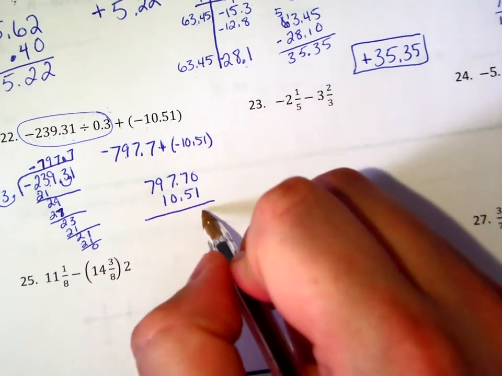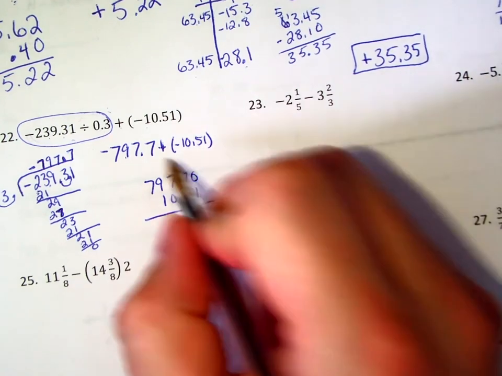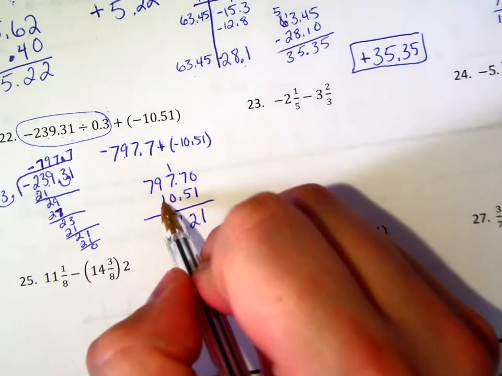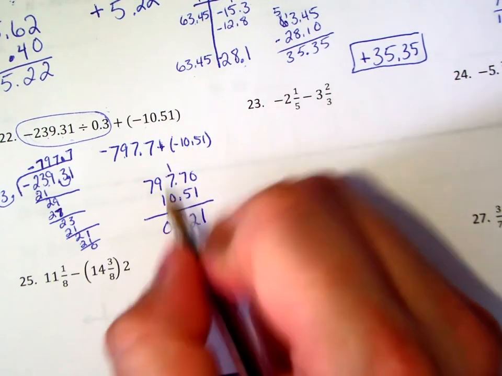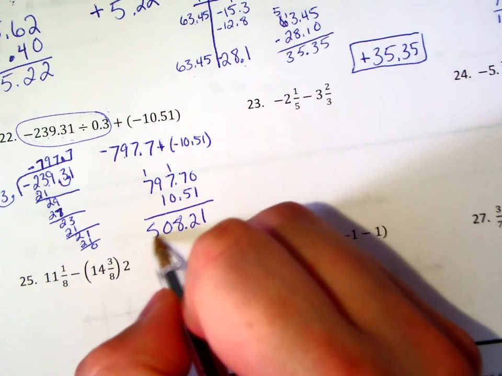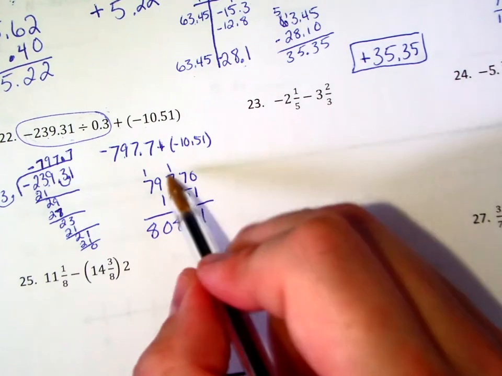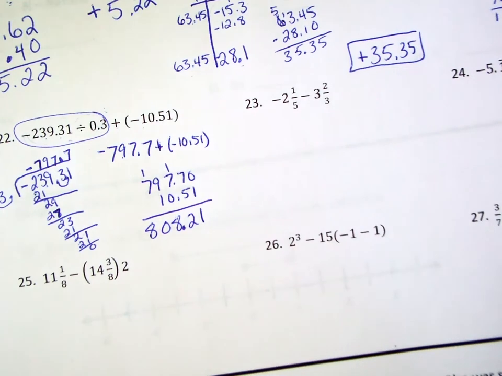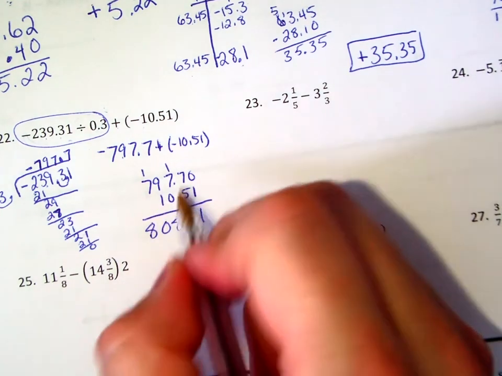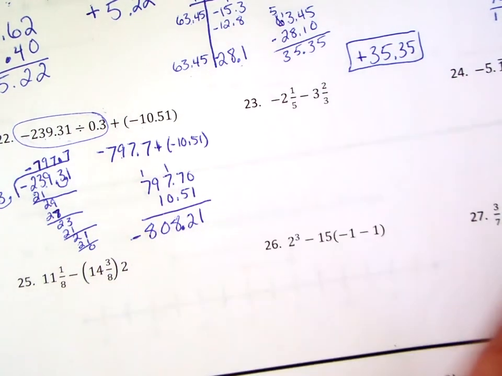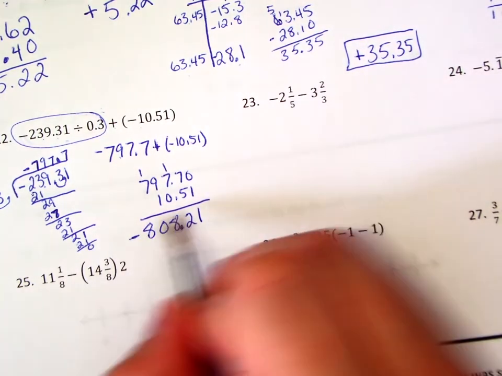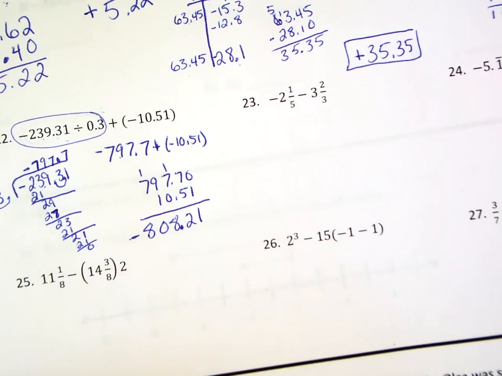1 and 0 is 1, 7 and 5 is 12, carry the 1, 7 and 1 is 8, 9 and 1 is 10, carry the 1, 7 and 1 again is 8, and when you add decimals, you bring your decimals straight down because you line them up at the beginning of the problem. And so our solution, because we added two negative values, our final answer should also be negative because we kept the sign. Our solution is 808.21.